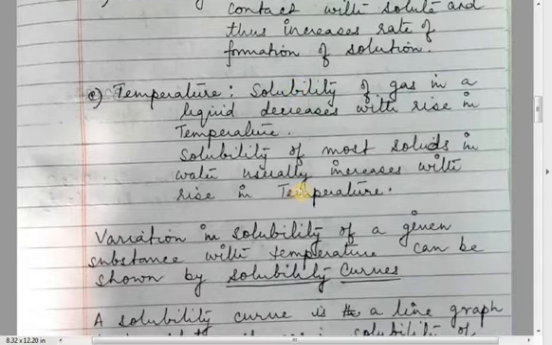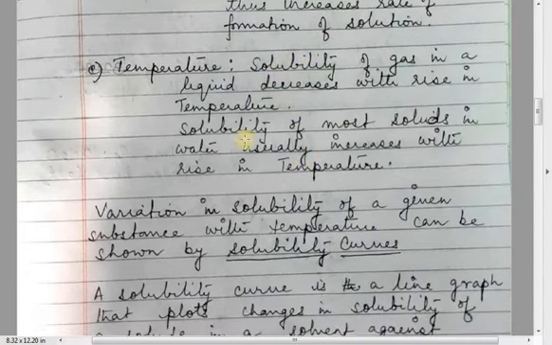Third and most important point is solubility and temperature. Solubility of a gas in liquid decreases with rising temperature. This we will discuss separately. And solubility of most solids in water usually increases with rising temperature, but there is a variation.